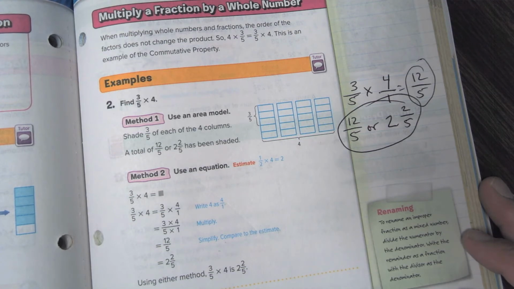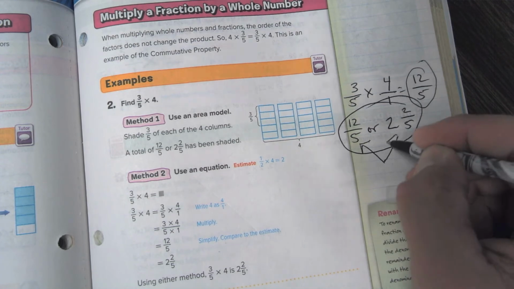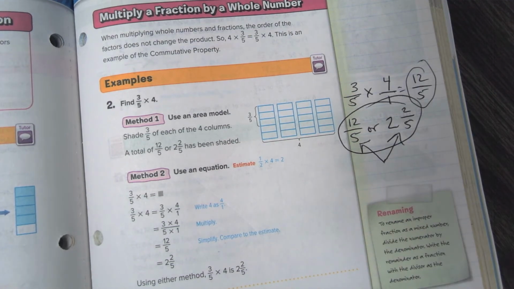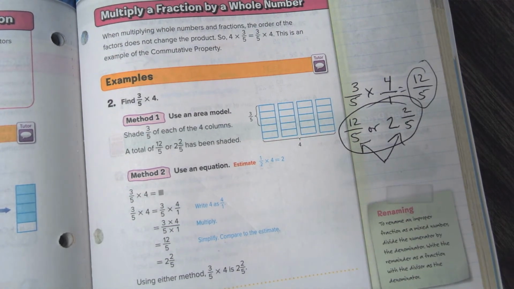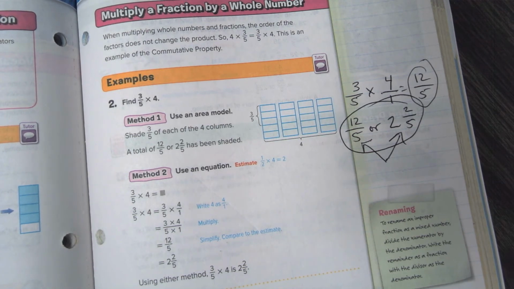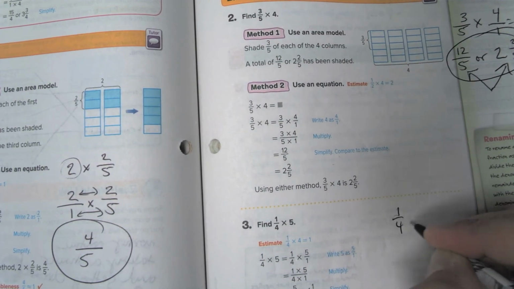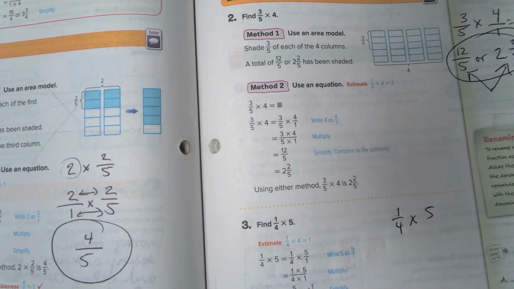I will accept both. But sometimes you need to learn how to do the improper way and the mixed number way. I would really prefer, and I really like, if you guys put both answers. It's only going to make you guys better. So then example number 3, 1/4 times 5. Nothing changes, you're still just multiplying.